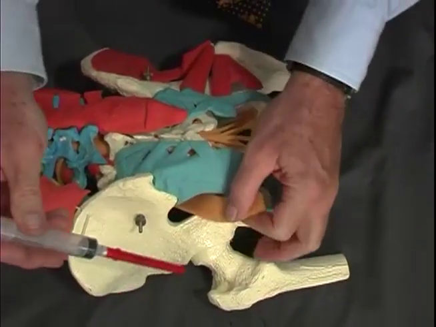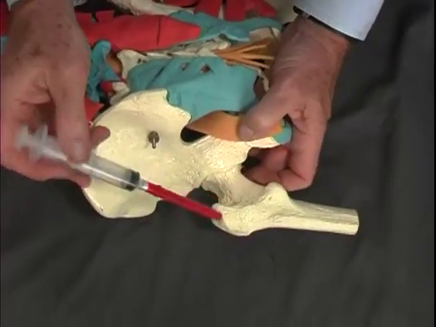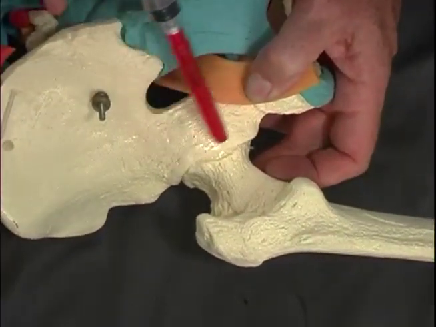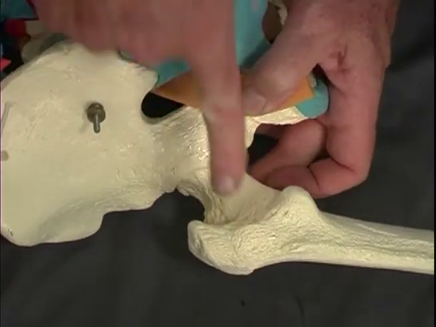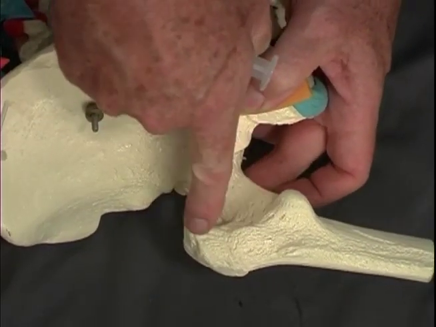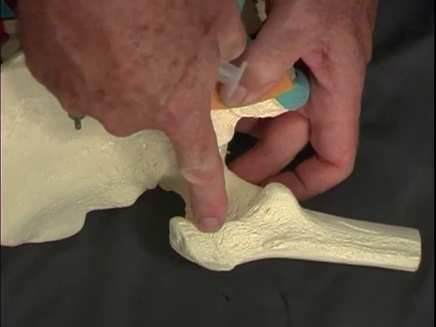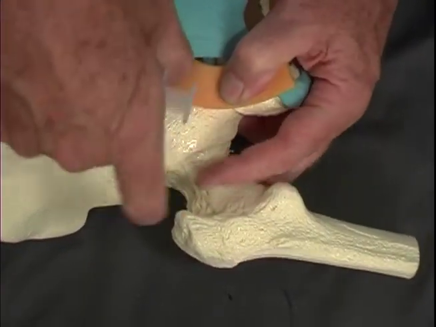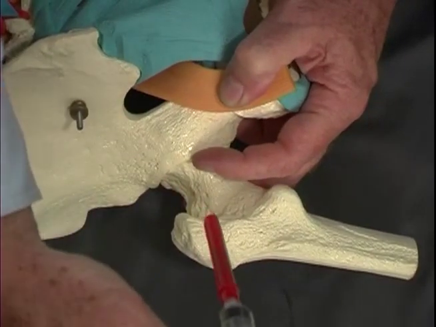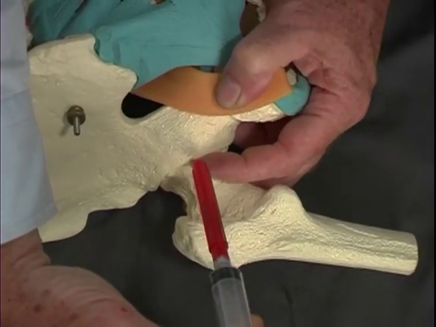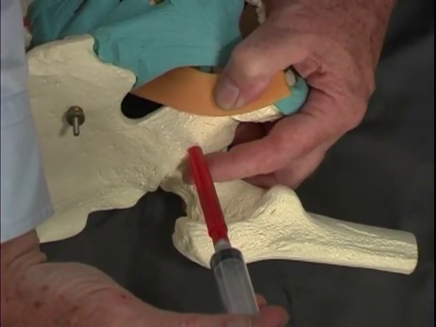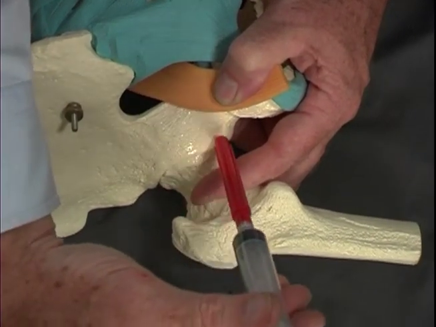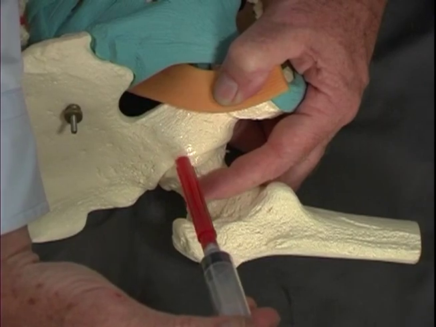We talked about the posterior capsule, and we can see here that this is the area where the posterior capsule attaches. We find the edge of the trochanter, the posterior side of the trochanter, come back from it into this depression, and we find that just medial to that, we aim our 3-inch needle down into that depression where people are tender, and we're injecting along the posterior capsule in that area.